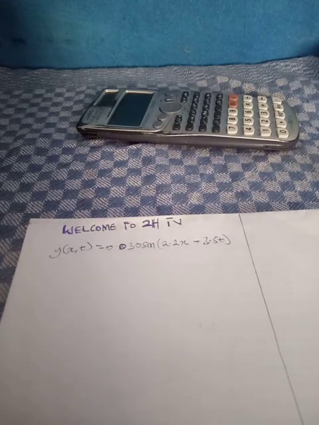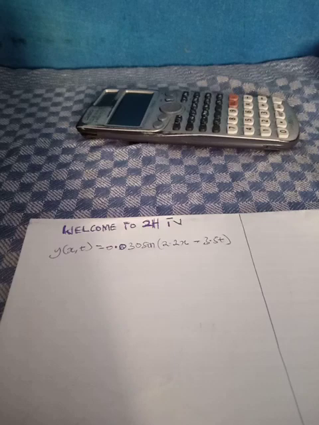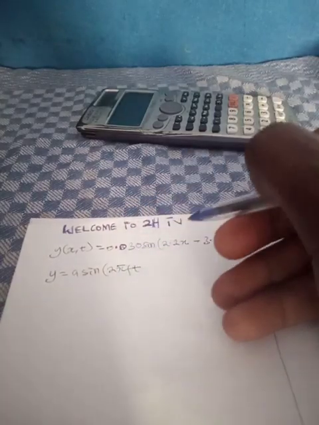y(x, t) is equal to 0.030 sine(2.2x minus 3.5t). Let's look at the general wave equation we proved in our last class. We said that y is equal to A sine(2 pi f t).